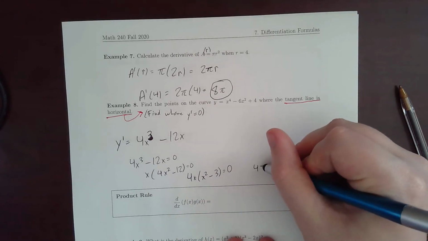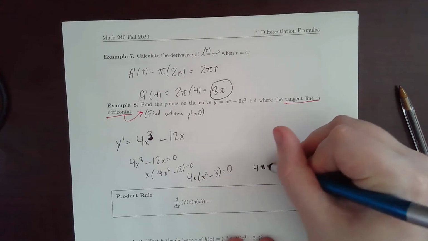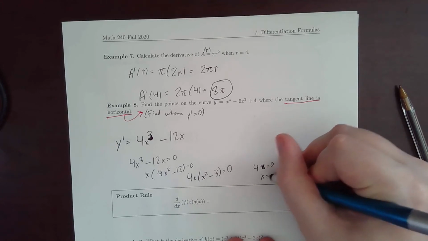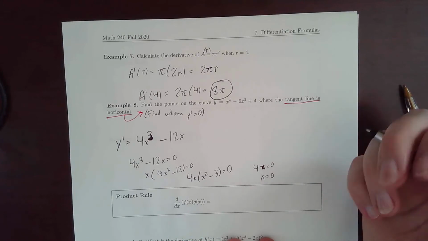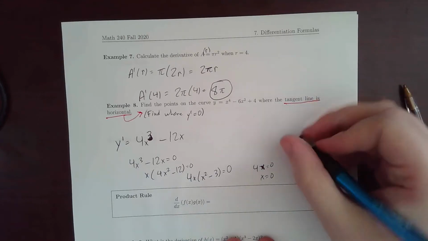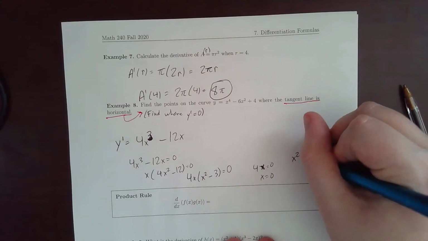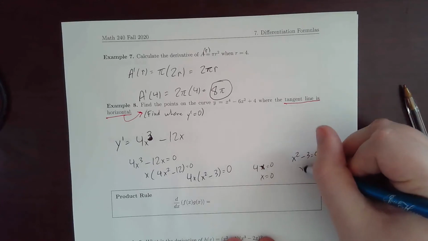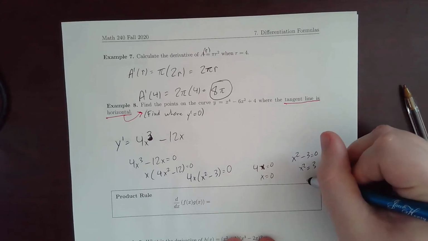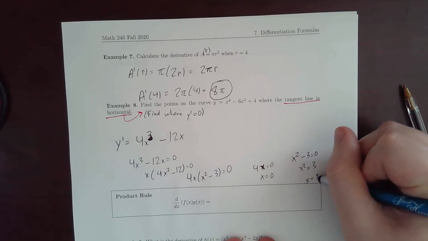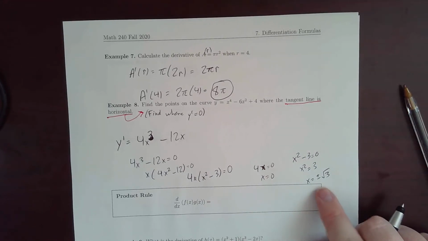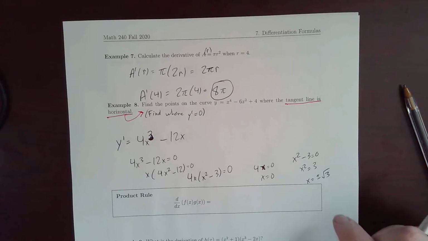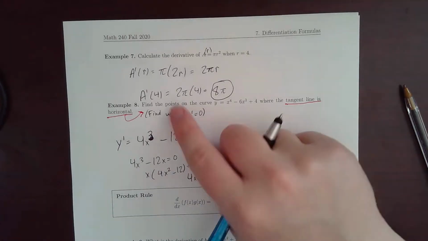So that tells us 4x equals 0, or just x equals 0, will be where one of our tangent lines is horizontal. And then when x squared minus 3 equals 0, which means that x squared would equal 3, which means x would be equal to positive or negative square root of 3. So remember, anytime you take a square root, you have to go ahead and consider both the positive and negative cases.